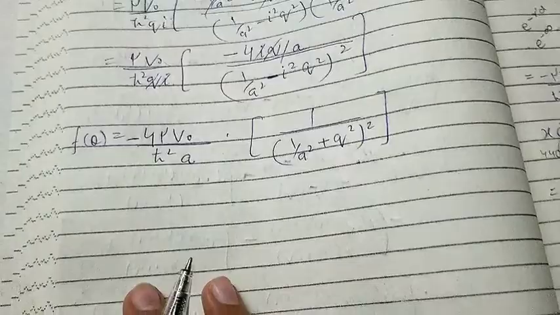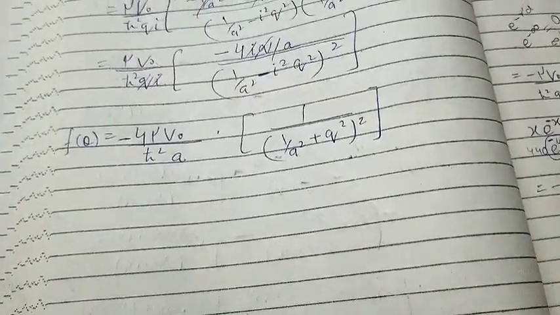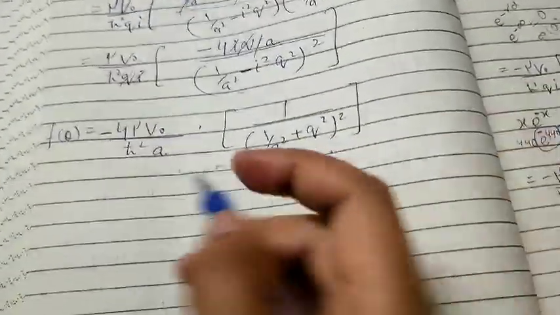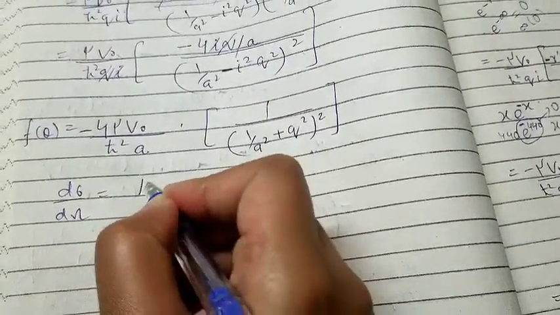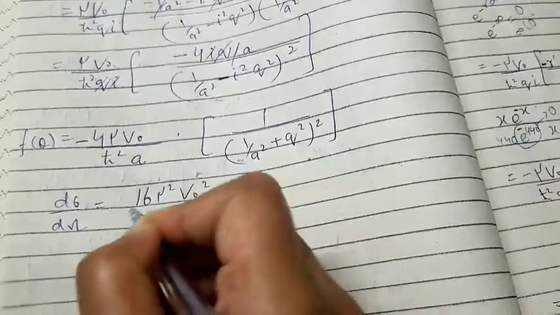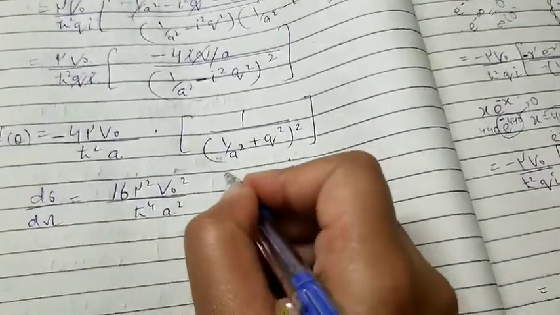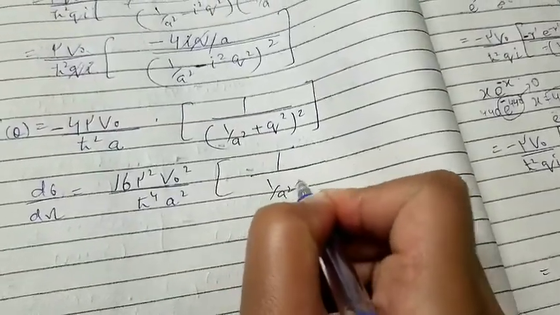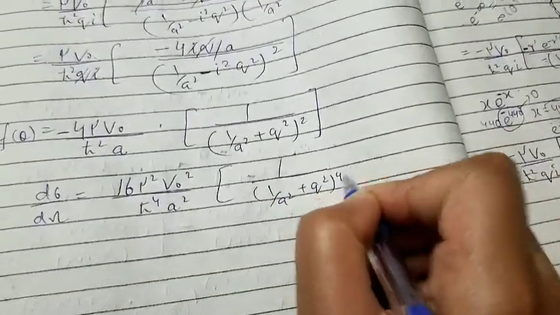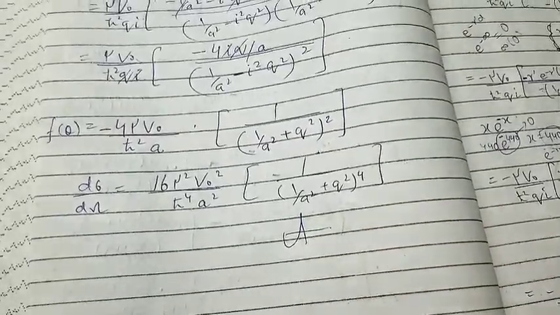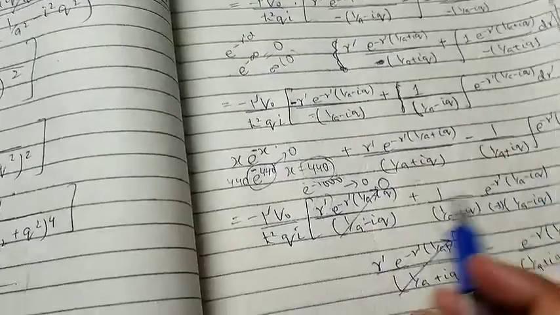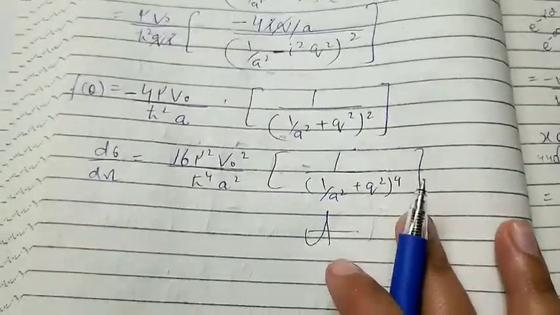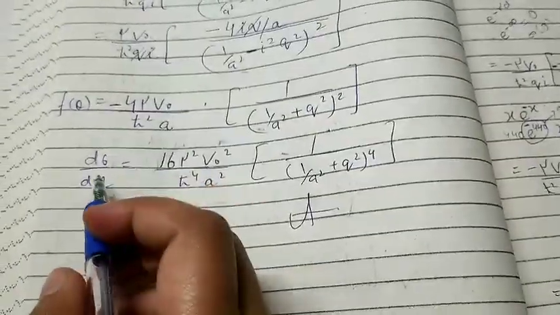it is a real quantity. We need not take any complex conjugate, etc. things. So d sigma by d omega, which is the differential cross section, is equal to the square of this quantity, which is 16 mu square v naught square h cut 4 a square over 1 over a square plus q square power 4. Okay, this is the differential cross section. You can confirm if there is a negative here or not, if I made any mistake, or even if it is there, the differential cross section, since it is the square of it, will not be affected. So this is the differential cross section.